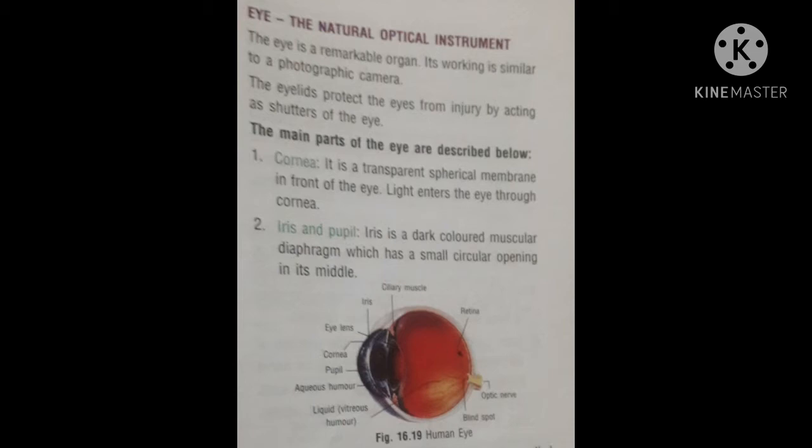There are two types of liquids present. These are the aqueous humor and vitreous humor. The liquid substances present inside the eye, before the lens or after the lens. Optic nerve is also present, which carries the message to the brain.